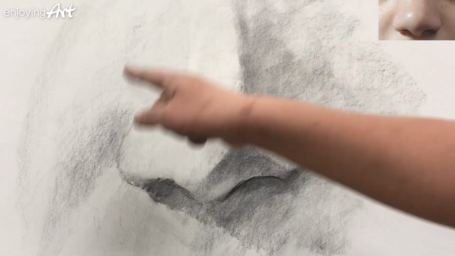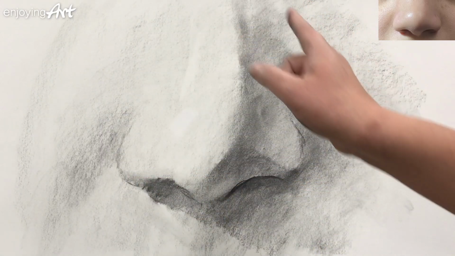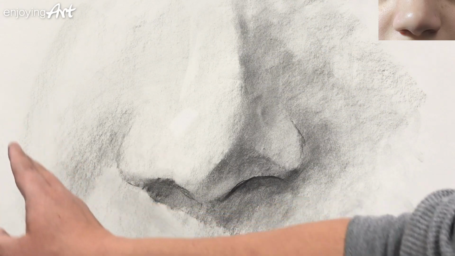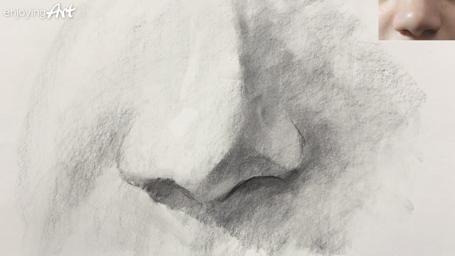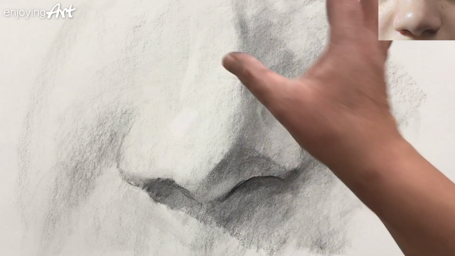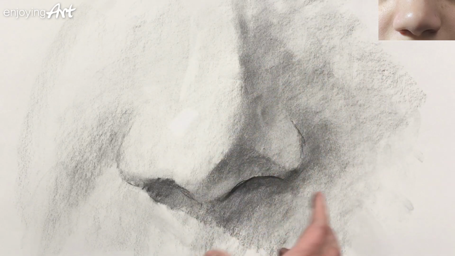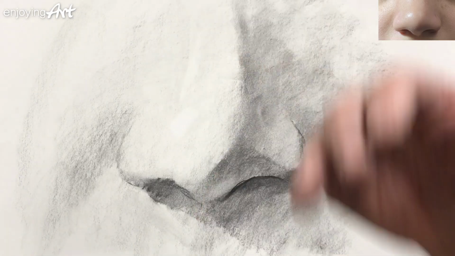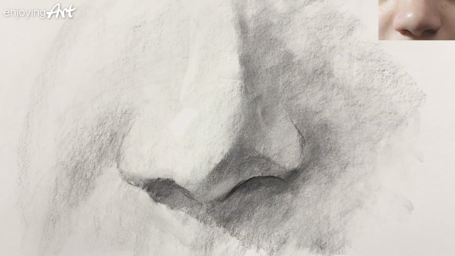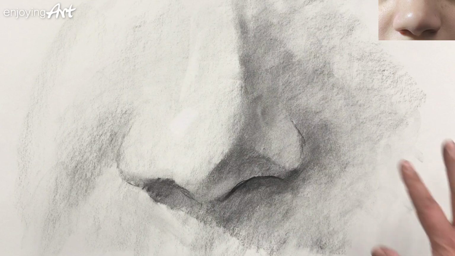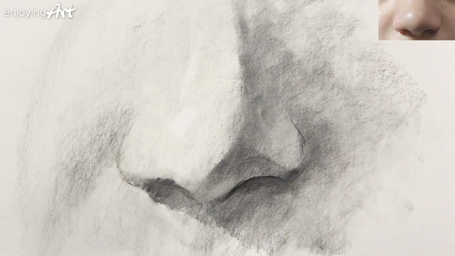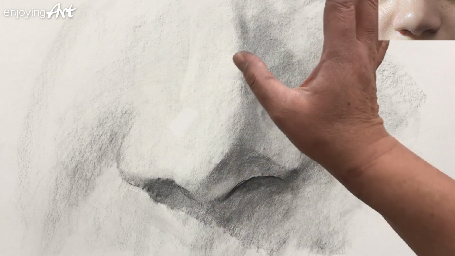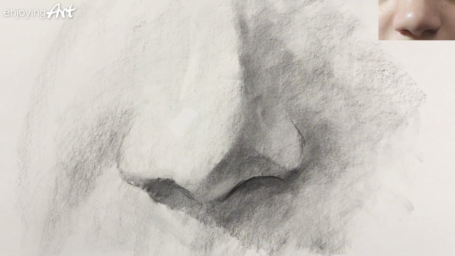The first thing you should know is the location, right? If you're working with the whole face and all the elements together, you need to compare the size of this nose with an eye, the distance between the eye and the overall shape. You get that correct, and then you come in here to divide it into the light side and the shadow side, and make the shadow side darker than the light side.